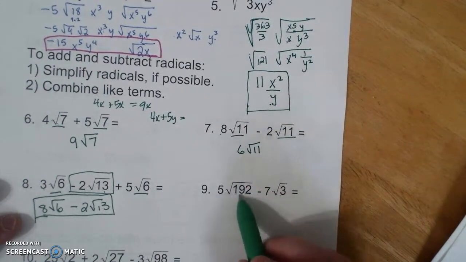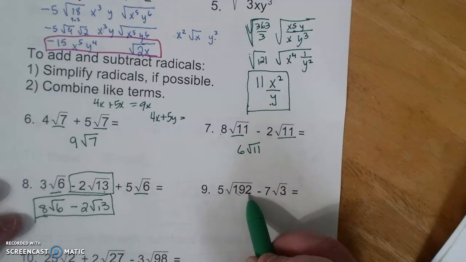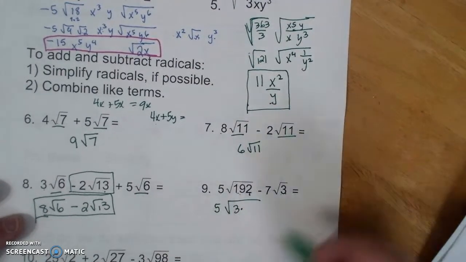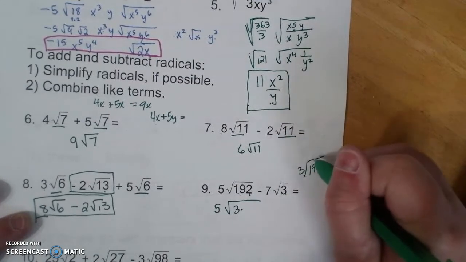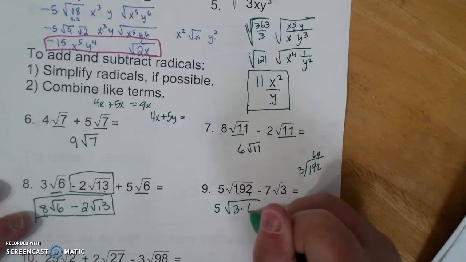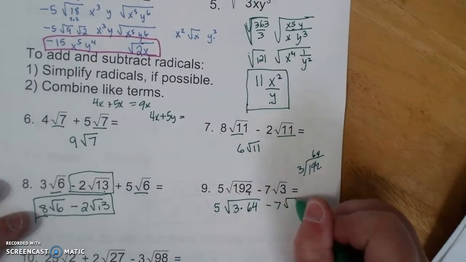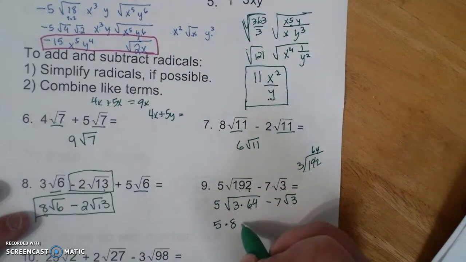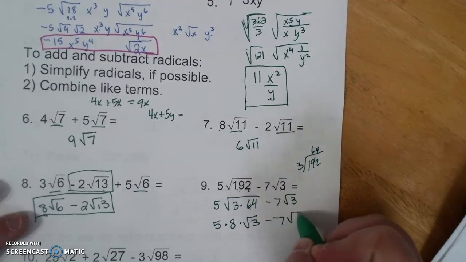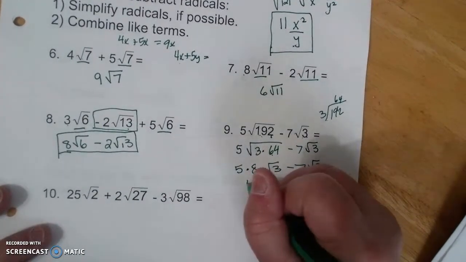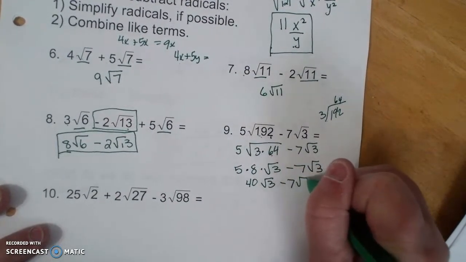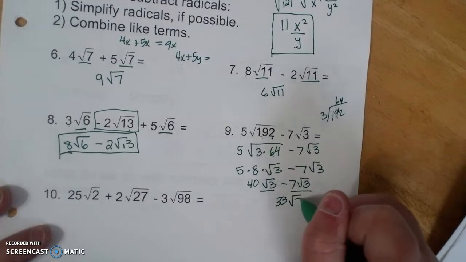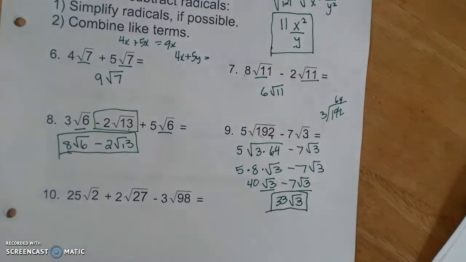These don't have the same thing. I'm looking if this is divisible by 3, which it's really cool it is. So it's 5 times 3 times, I'm going to do 192 divided by 3, which is 64, minus 7 square root of 3. Notice that's an 8. So that goes 5 times 8 times square root of 3 minus 7 square root of 3. 5 times 8 is 40 square root of 3 minus 7 square root of 3. Now my radicals match. That is 33 square root of 3, and that is your final answer. Do not put it as a decimal.